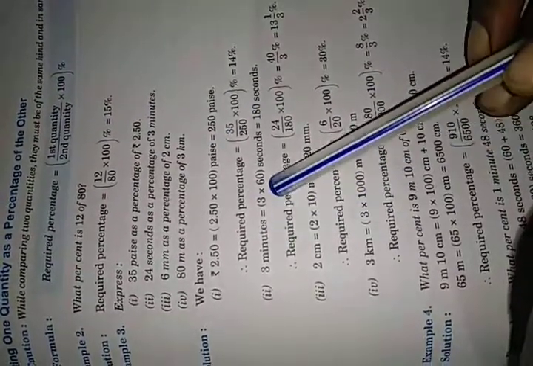So 3 minutes is equal to 3 into 60. We know that 1 minute is equal to 60 seconds. So 3 minutes is equal to 3 into 60 seconds, that is 180 seconds. So the required percentage is first quantity by second quantity. First quantity is 24 seconds, second quantity is 180 seconds, into 100. So 24 by 180 into 100 gives 40 by 3%, that is 13 1 by 3%.